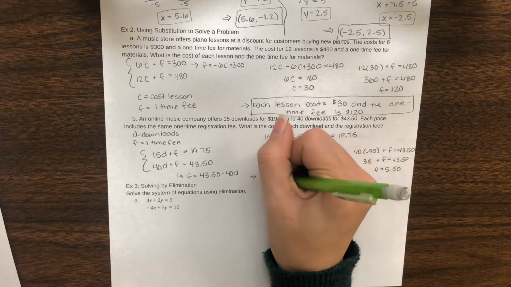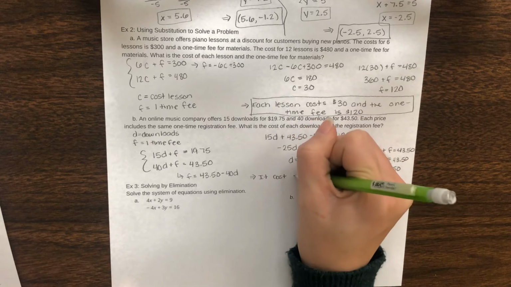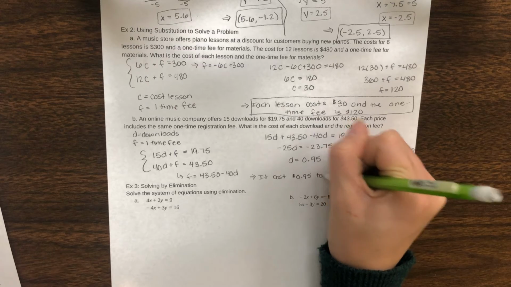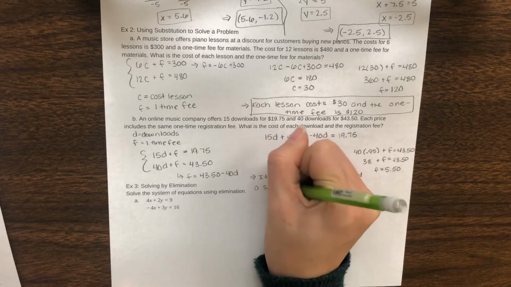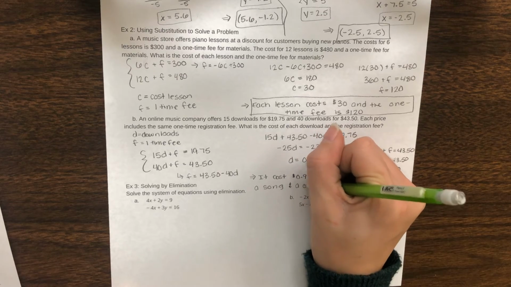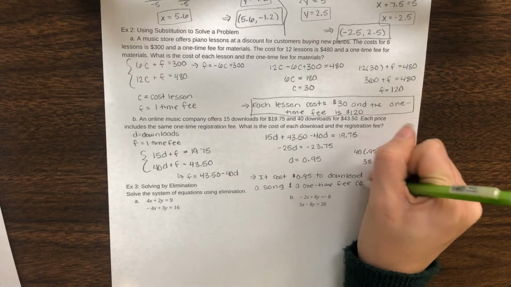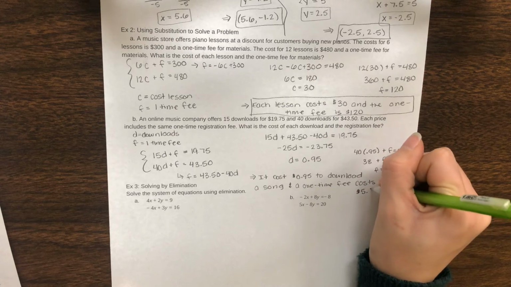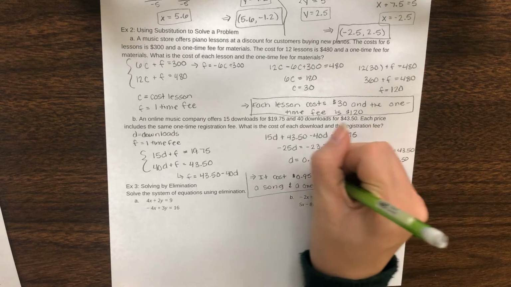So then your sentence would be, it costs 95 cents to download a song, and a one-time fee costs $5.50.